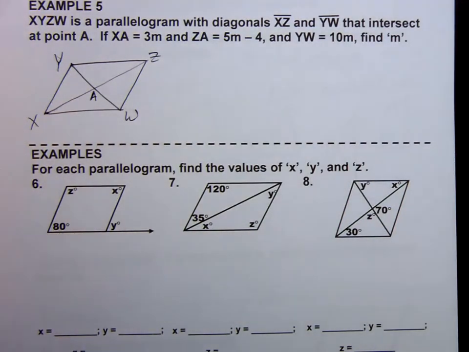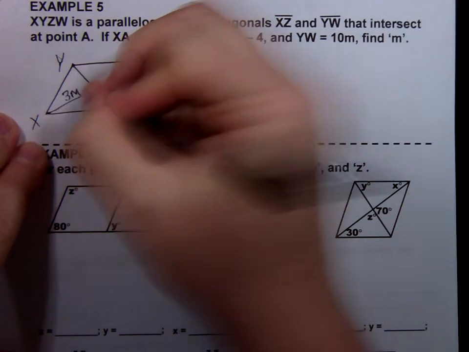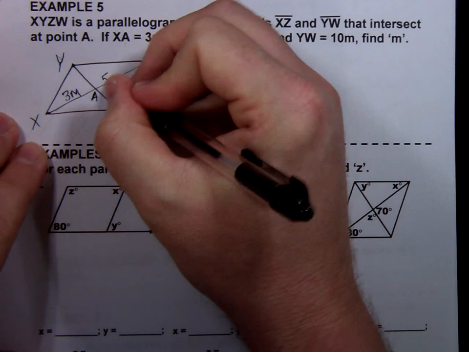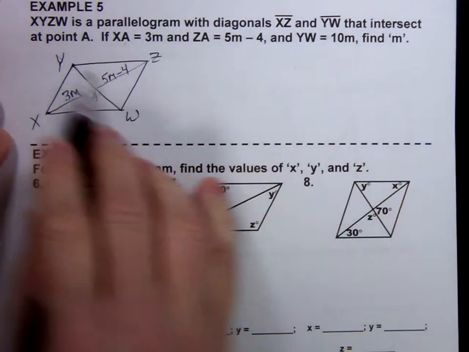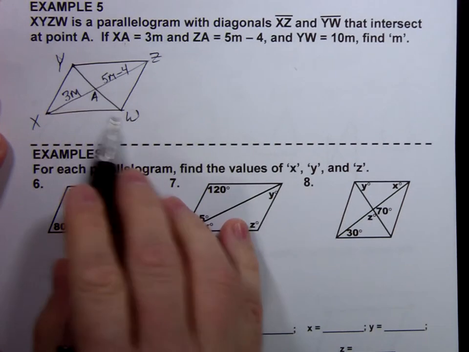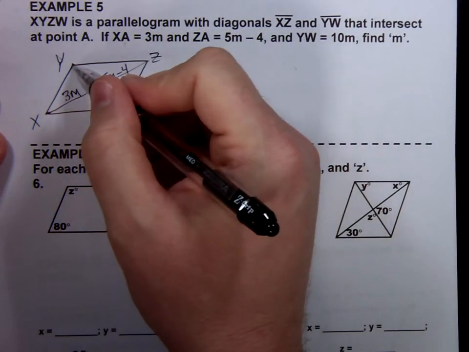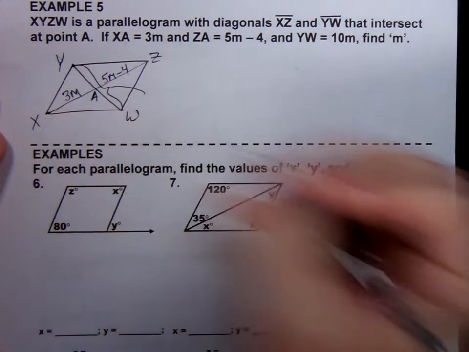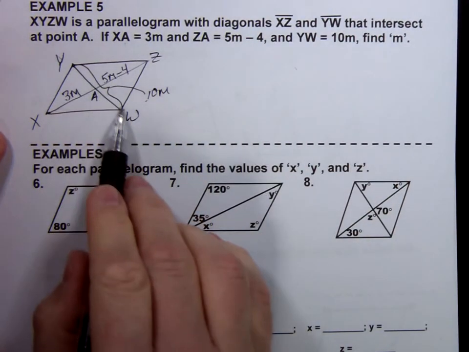The distance from X to A is 3m. The distance from Z to A is 5m minus 4. And the distance from Y to W is 10m. Now that's being split into two parts, so it can be a little tricky to label. I'm going to do it like this to show that that 10m is labeling this whole thing.